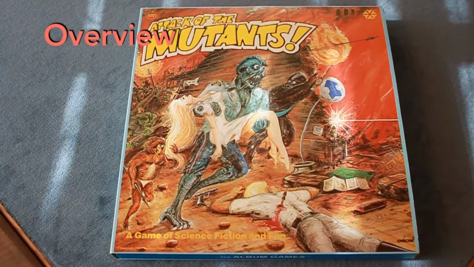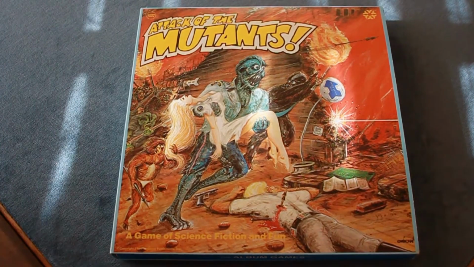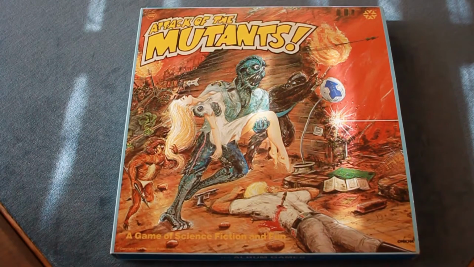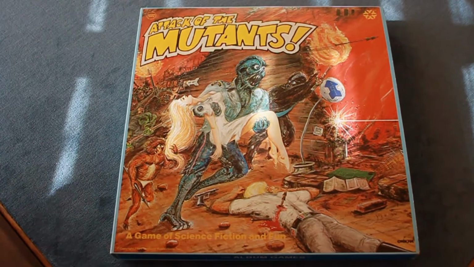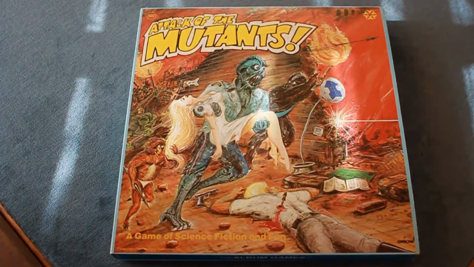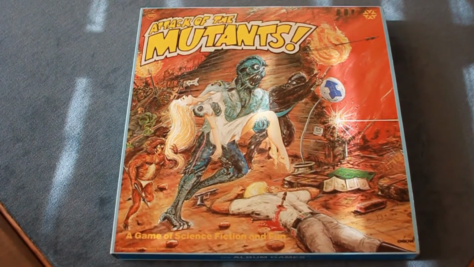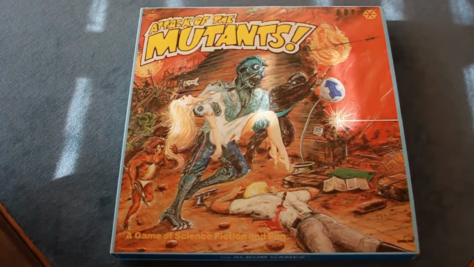Today we'll talk about a game from Yaquinto from 1981 called Attack of the Mutants. As the cover art indicates, mutants are attacking humans, simulating a kind of grade B science fiction with a heroic scientist and his group versus the evil mutants. The cover art is pretty awesome.